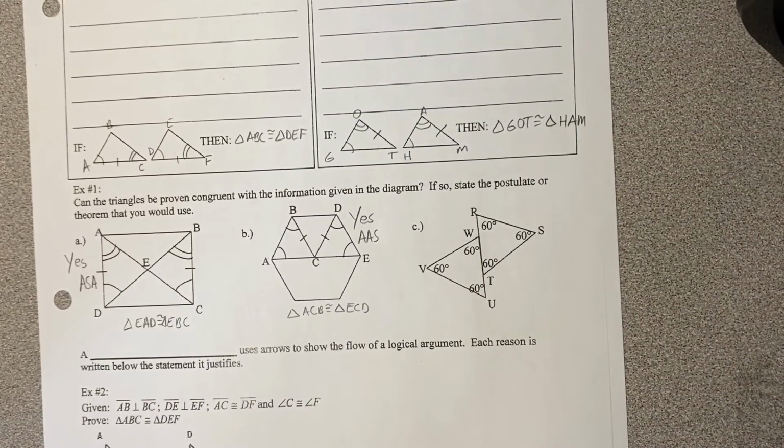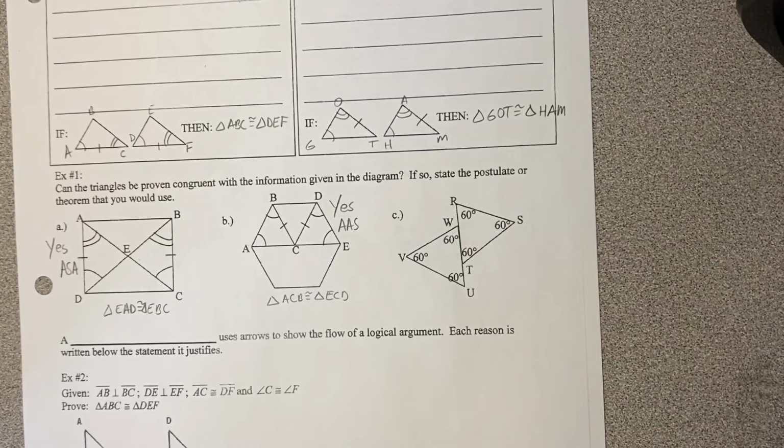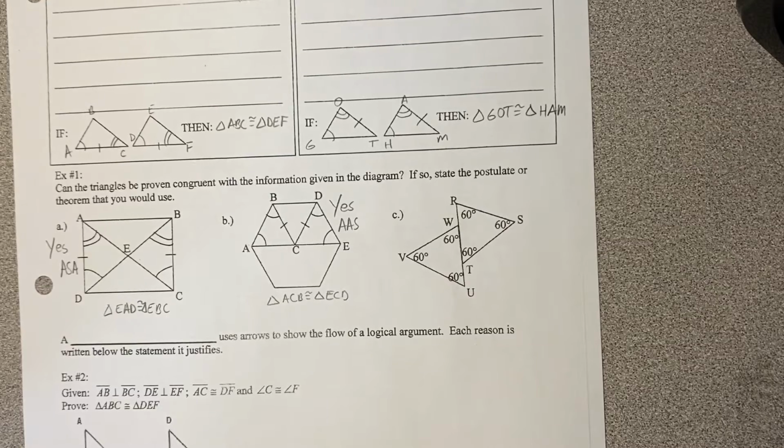And then finally, on example C, we're looking at the two triangles there. We know all the angles are 60, which is pretty cool. But we don't know anything about the sides. And yes, these are equiangular, and we have learned, I believe, that if it's equiangular, it's also going to have to be equilateral. But just because you have two equilateral triangles doesn't mean they're congruent. They have the same shape, sure, but it's not a guarantee that they're the same size.